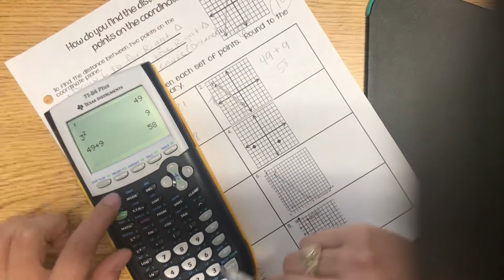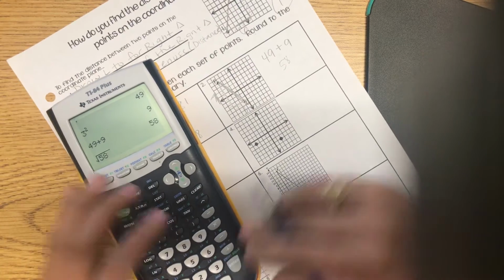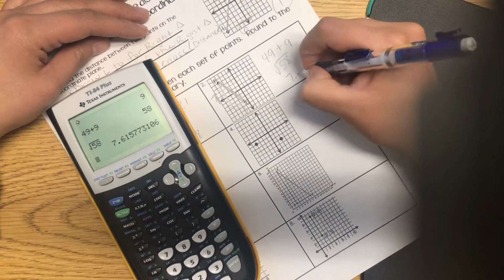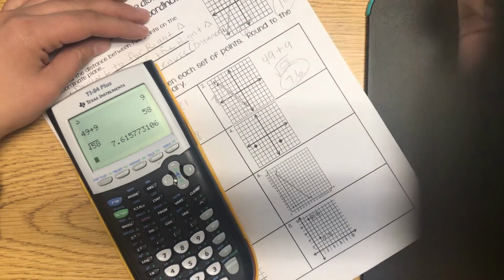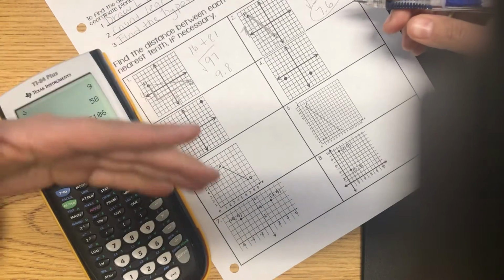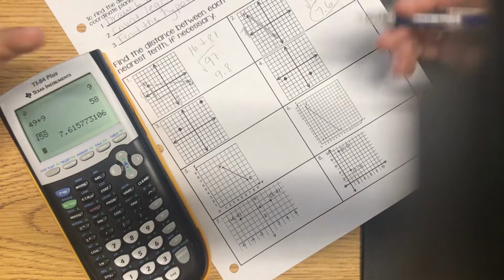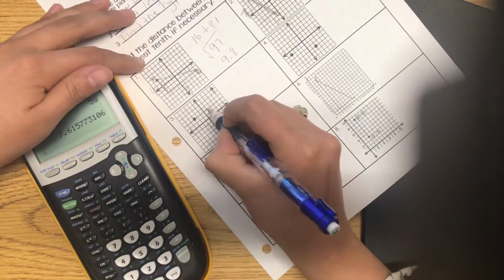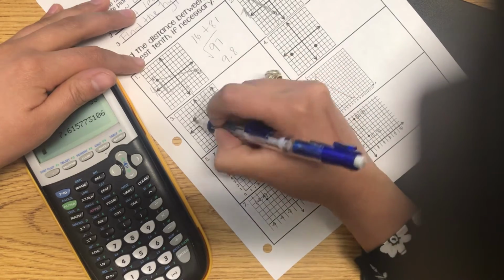But to get my final answer, we take the square root of 58, and we're going to round to the 10th place, so that's 7.6 as my final answer. And then it's pretty repetitive after that. Notice when we're finding the distance, we don't subtract, because we're not looking for the legs, we're looking for the hypotenuse, so we're always going to add. So number 3, no different. We're going to first draw my L to form that right triangle.